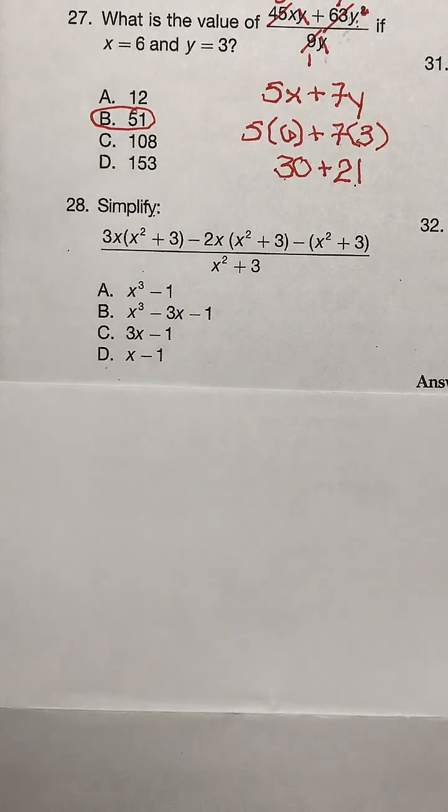All right, so for 28, okay, we are going to simplify. Simplify, simplify, simplify. And you might be able to see the trick. There is a little trick with this one. Okay, Jeremiah, saying D. Brooke is saying D.